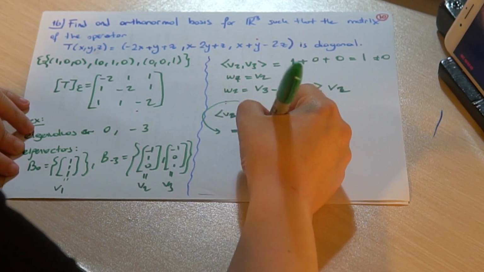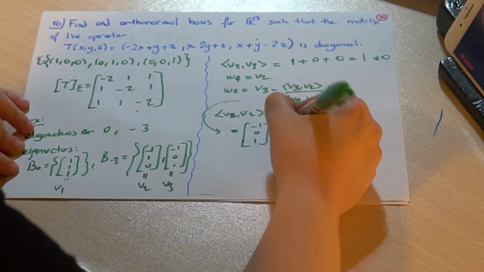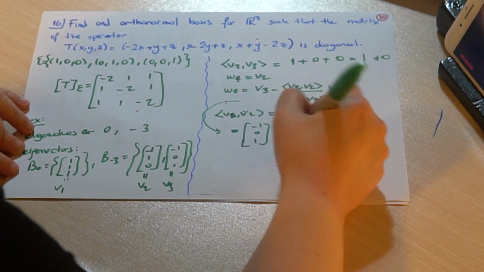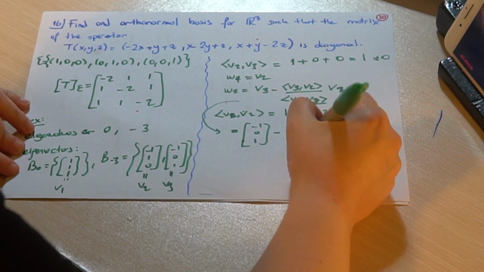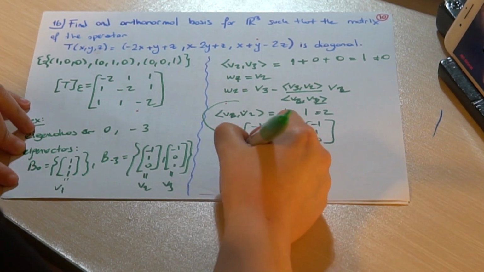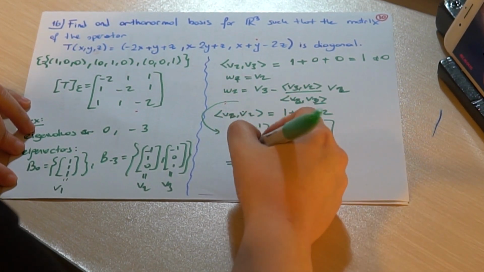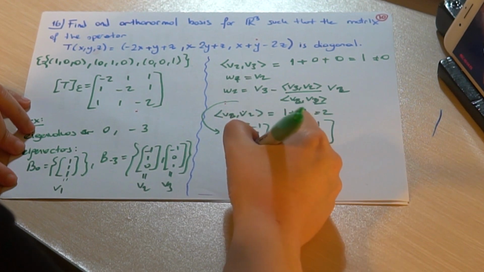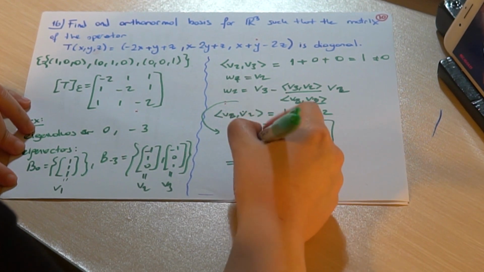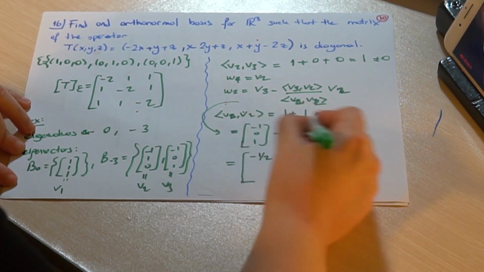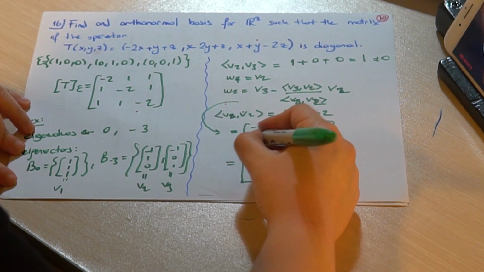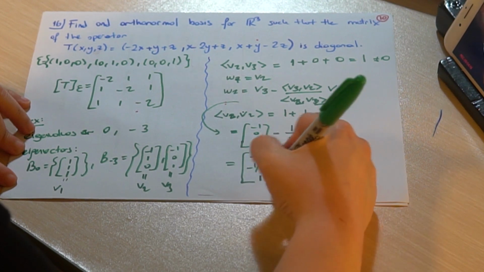minus 1, 0, 1 minus 1 over 2 minus 1, 1, 0. So this is equal to minus 1 plus 1 over 2, minus 1 over 2, 0 minus 1 over 2, 1 minus 0 is 1.